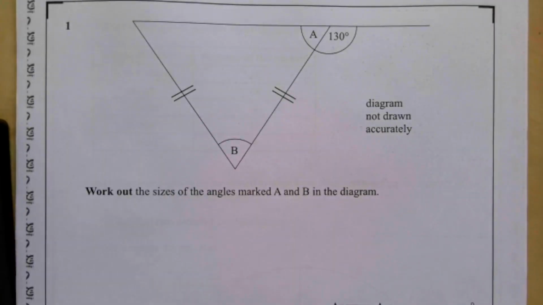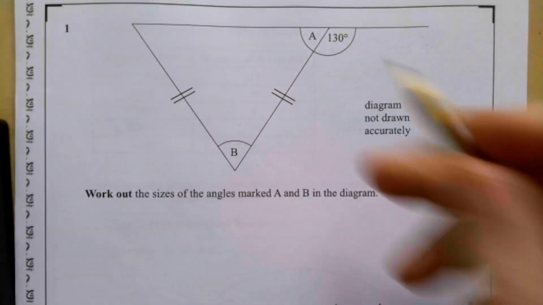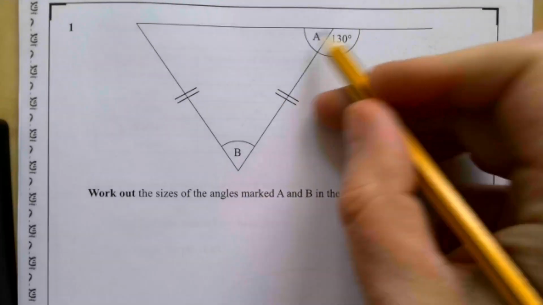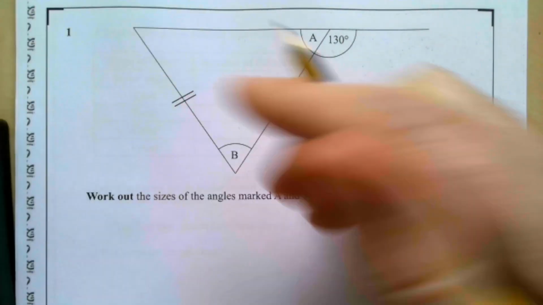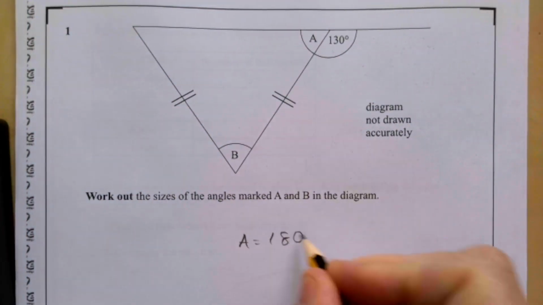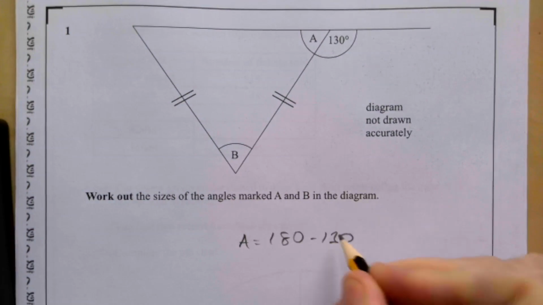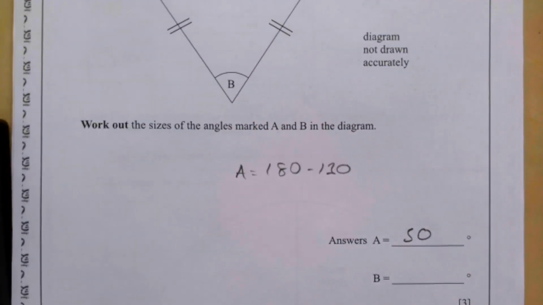Work out the size of the angles marked A and B in the diagram. So hopefully reasonably straightforward here. This here is on a straight line, nothing to do with the triangle at all. Sometimes easier to cover up, just so you have a straight line there. So A is going to be 180 take away 130, and of course that's 50.